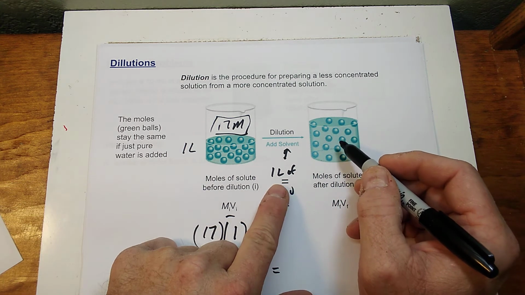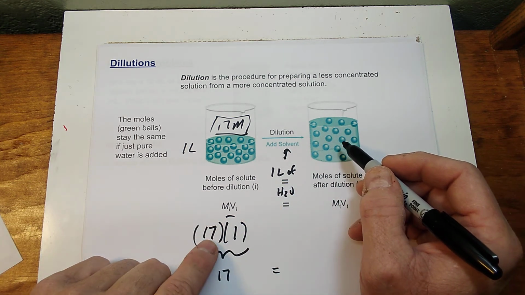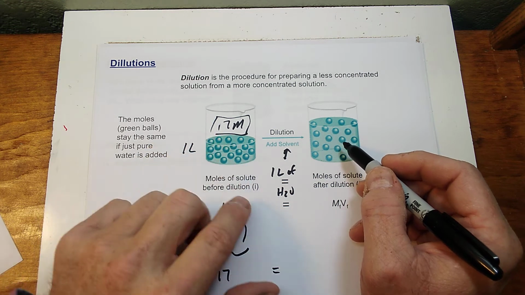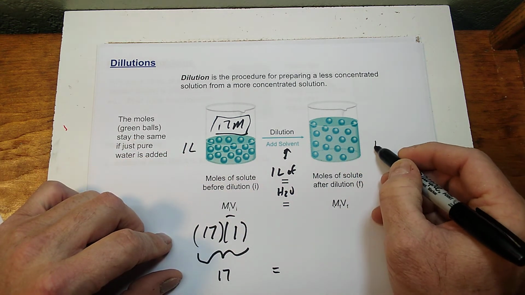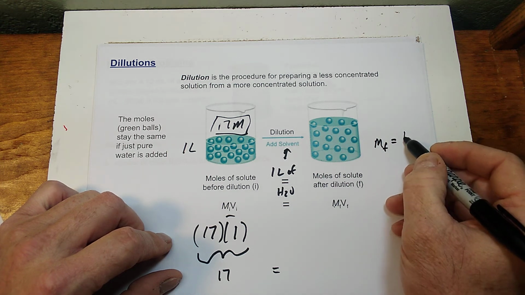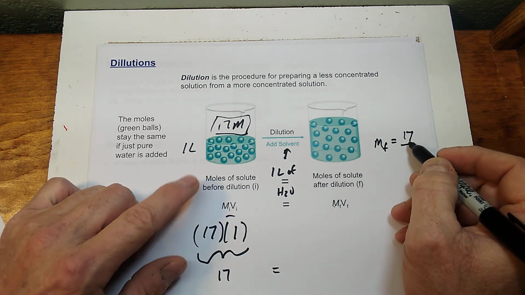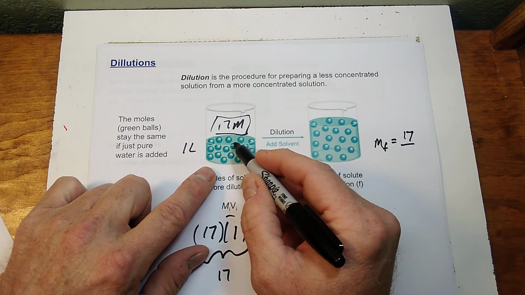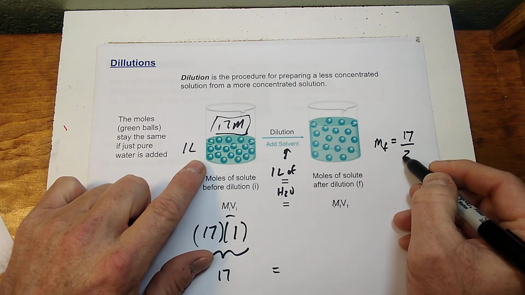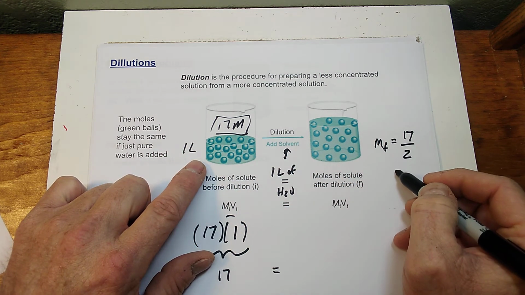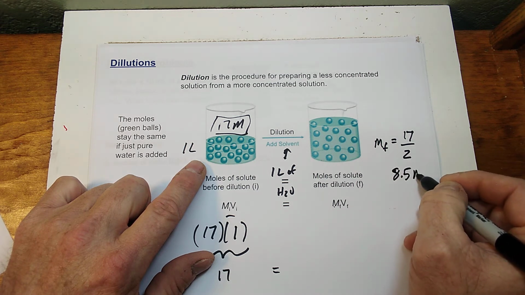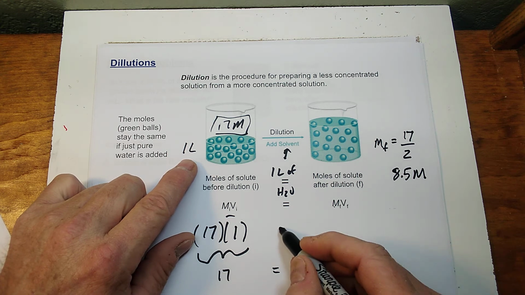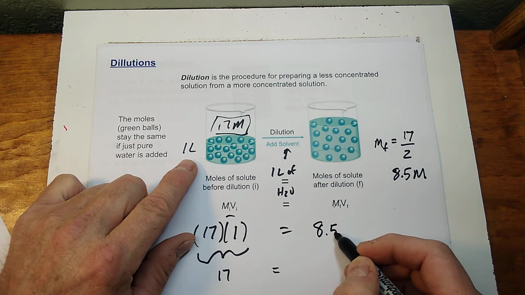But if we know we add 1 liter, then our molarity should change. Our molarity is the moles per liter. So let's figure out what M final would be. M final would be that 17 moles, 17 of these balls representing 1 mole each, divided by 2. So that would be 8.5 molarity.